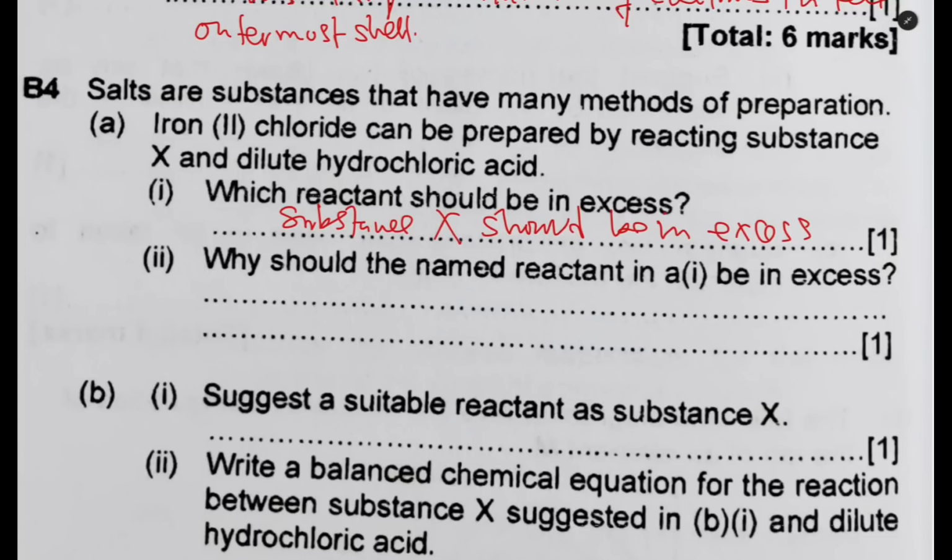Okay, why should the named reactant in A1 be in excess? So that all the acid moles are completely reacted, or used up.